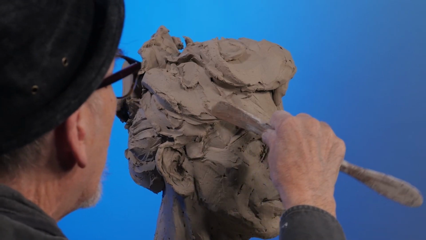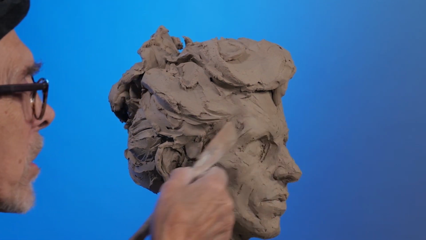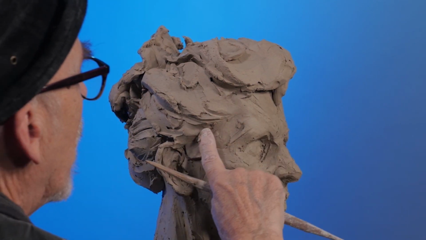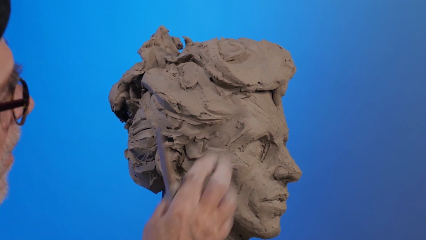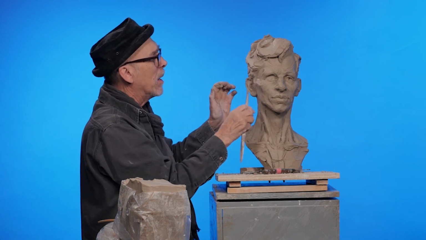And bringing that hair, you want to bring either the hair into the skin or the skin into the hair. Either way, the main thing is that you don't have a line of demarcation so that it looks like a wig was sitting on there. It has to blend in a little more.